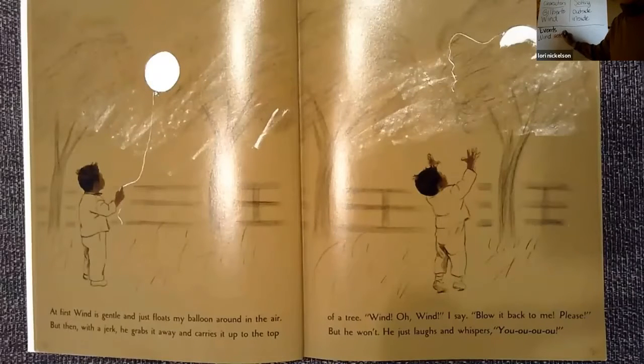Okay, friends, now we're going to work together to add some key events to the story map. I'm going to reread sections of the text and you will identify the key event by explaining what happened on the pages to your learning partner. And don't worry if your learning partner is not available. Just explain aloud. Listen to these pages. At first, Wind was gentle and just floats my balloon around in the air. But then, with a jerk, he grabs it away and carries it up to the top of a tree. Wind, oh wind, I say, blow it back to me, please. But he won't. He just laughs and whispers, "Phew."